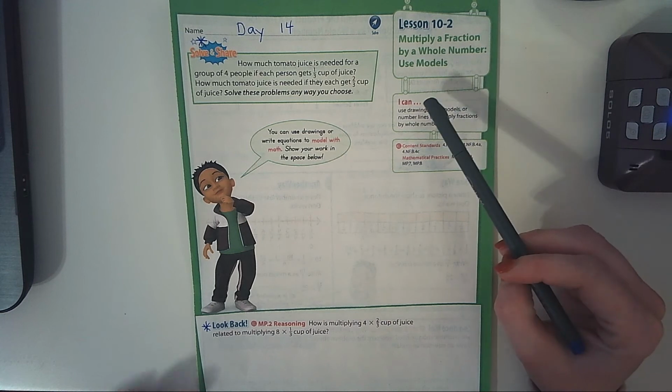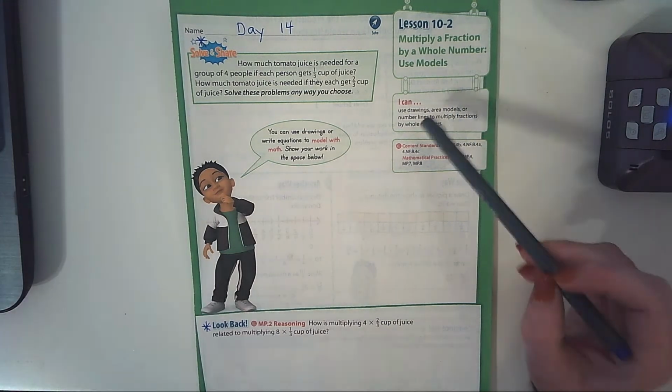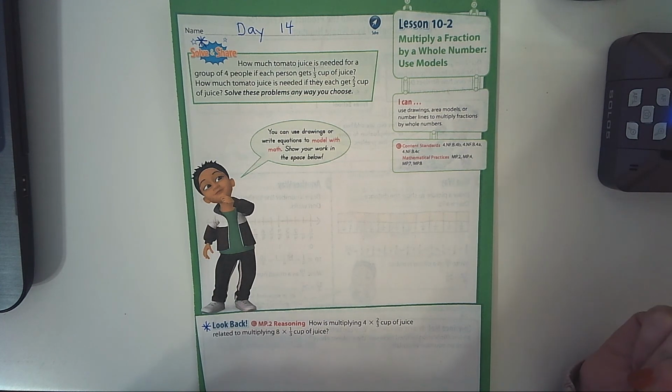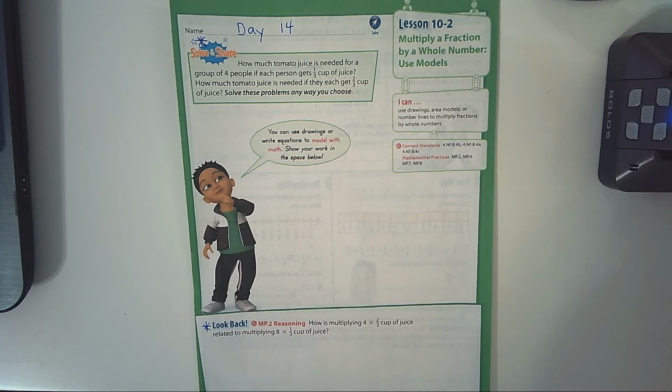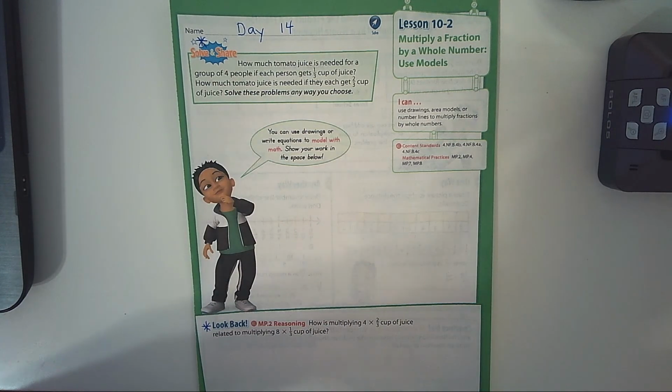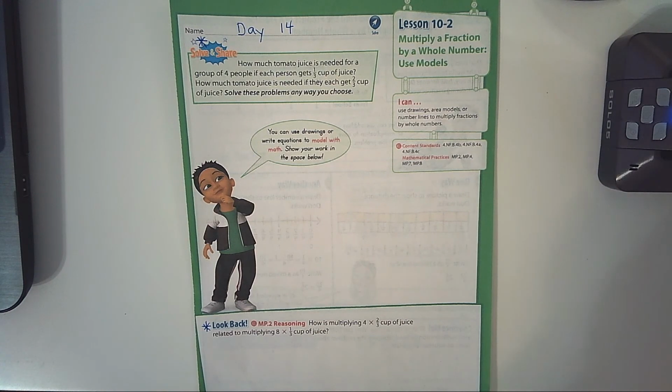Our I can statement is I can use drawings, area models, or number lines to multiply fractions by whole numbers. How much tomato juice is needed for a group of 4 people if each person gets 1/3 cup of juice?